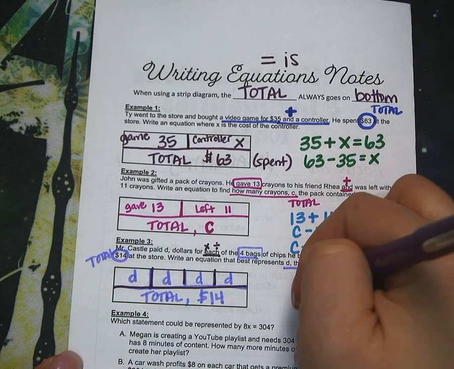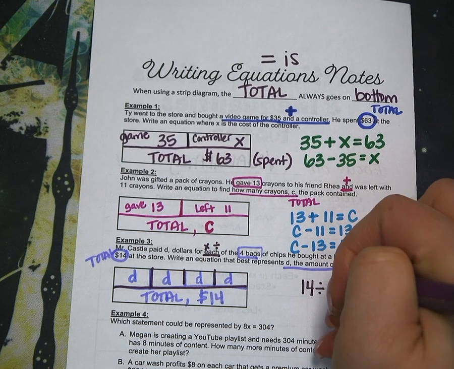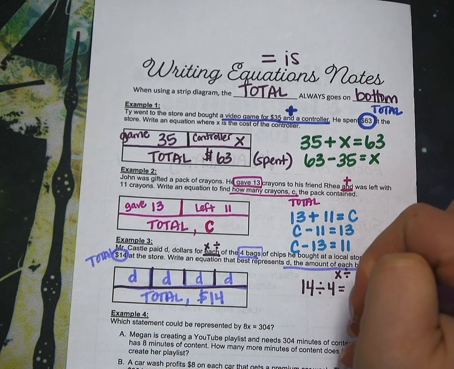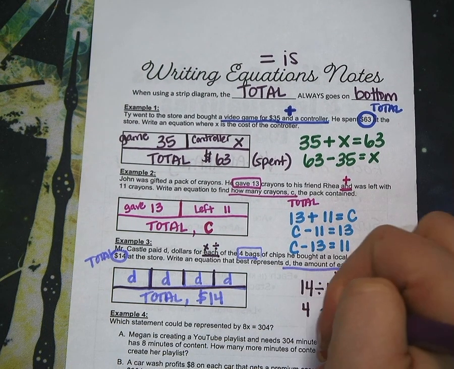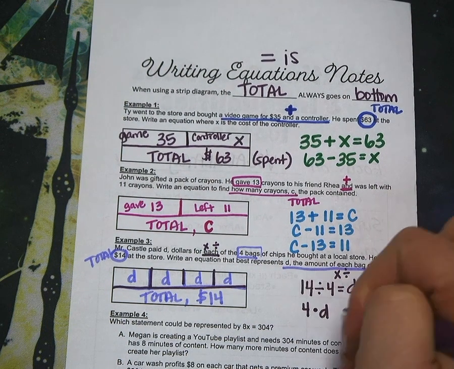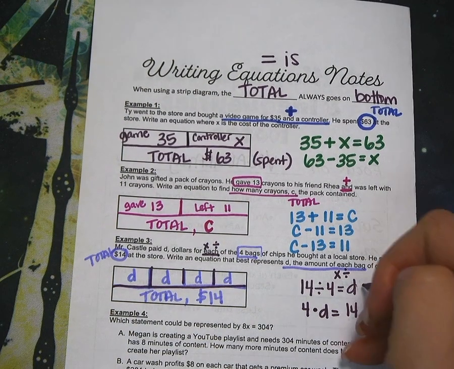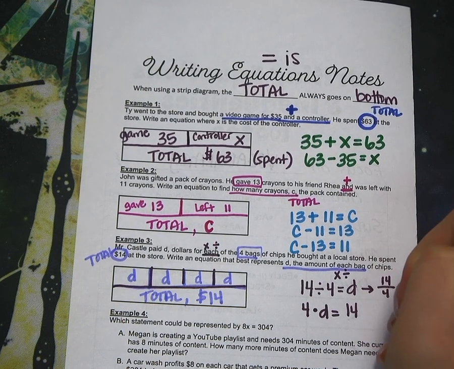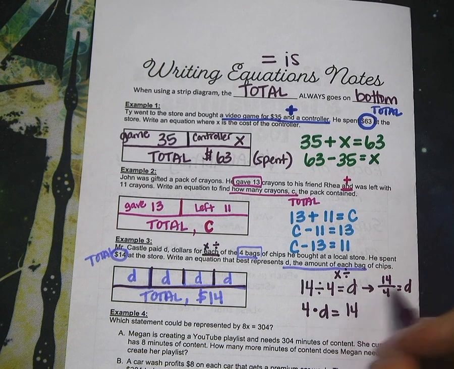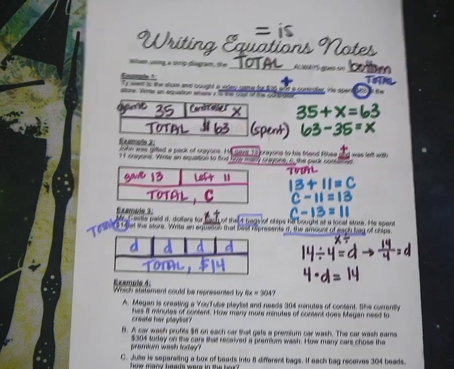Our $14 divided by our 4 bags equals the cost of each bag. You could also say 4 bags times the cost of 1 equals 14. And remember, this is like saying 14 over 4 equals D. So these are the same thing. Remember, a fraction always represents division.